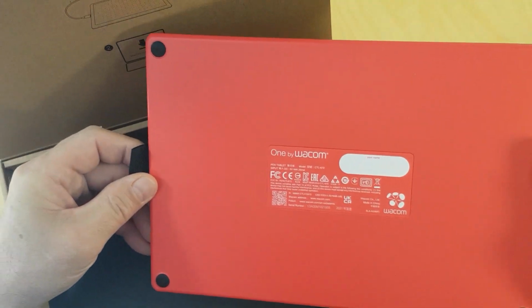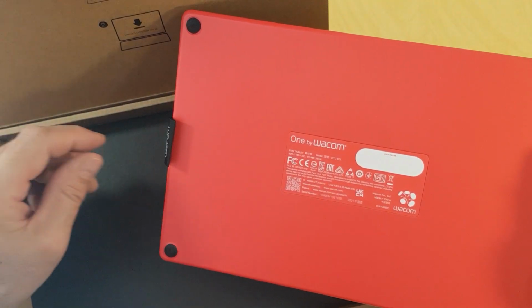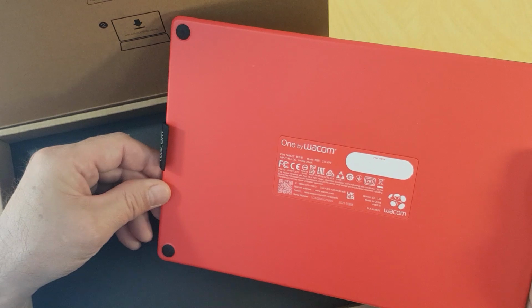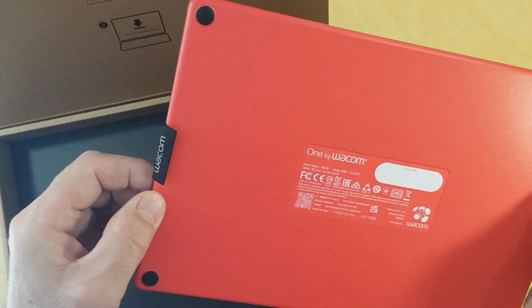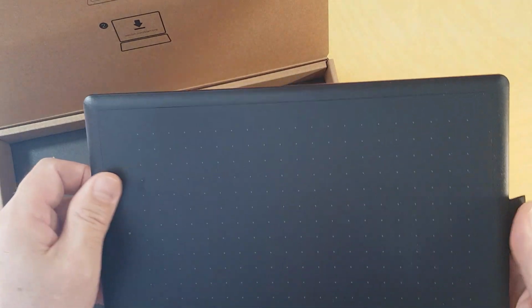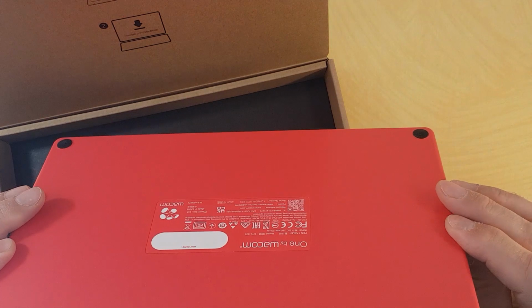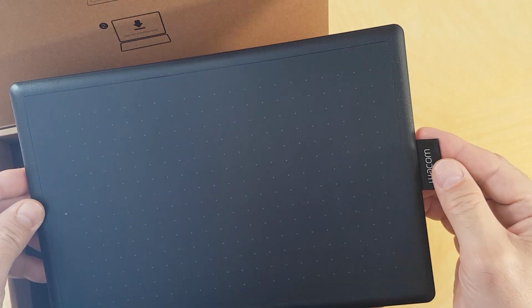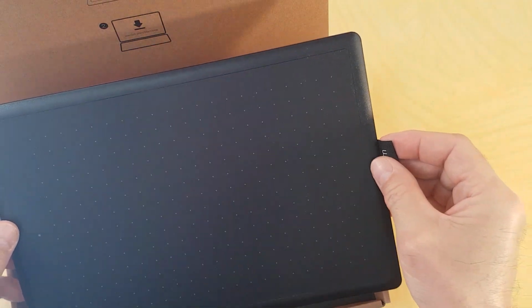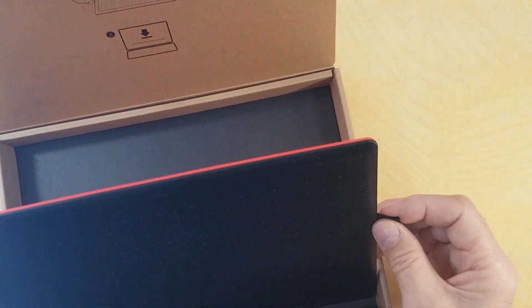On this side, the tablet is red. And here, it is black. What a simple device. Nice box, by the way.